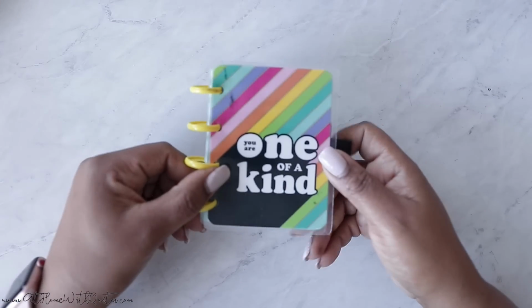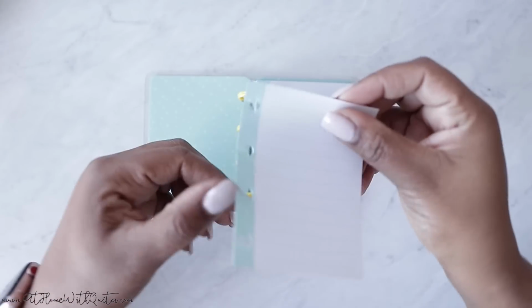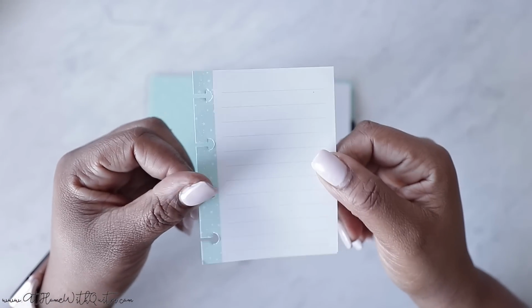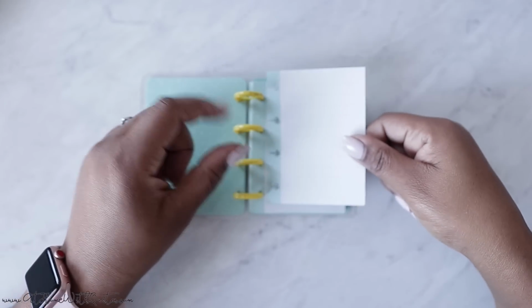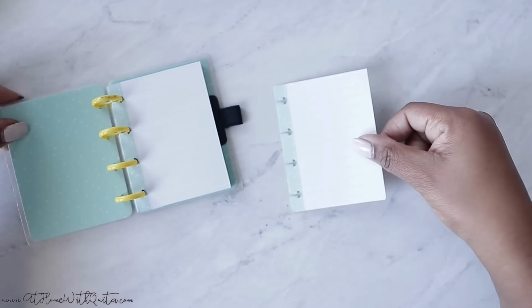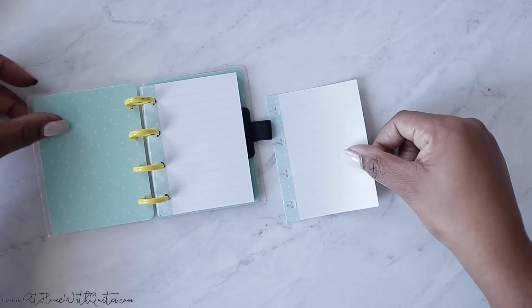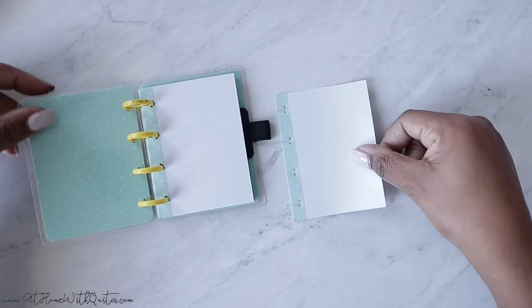So there is pocket size. This is pocket size. It's very small. It's not going to be big enough, in my opinion, to make your planner, but you can use this as a note-taking planner. I believe pocket is pretty similar. Pocket is 81 millimeters by 120. I'm not sure what that is in inches, guys. So please forgive me on that, but I think it's pretty similar.